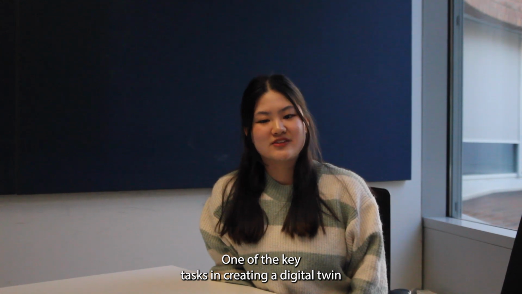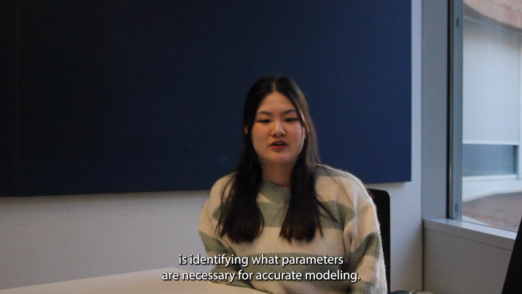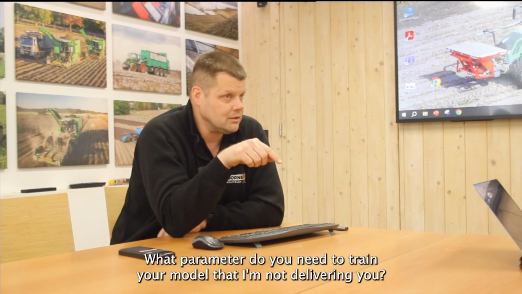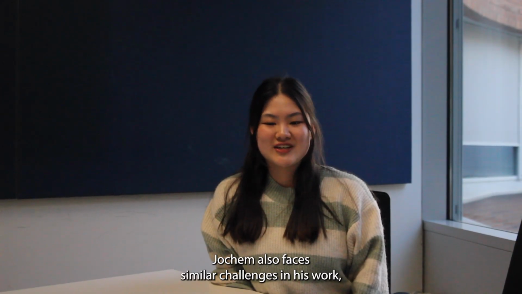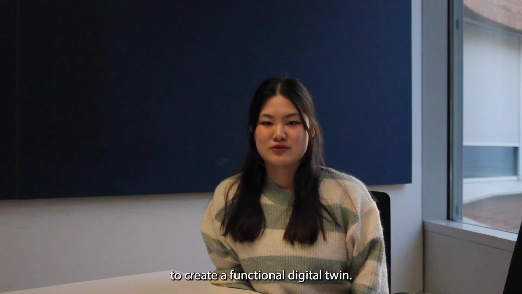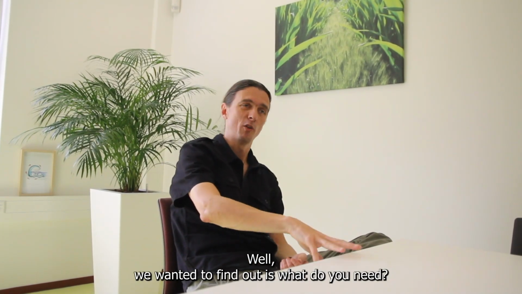One of the key tasks in creating a digital twin is identifying what parameters are necessary for accurate modeling. Yeah, we all have that, but you miss that. That's what I want to learn. That's what I want to know from Wageningen. What parameter do you need to train your model that I'm not delivering you? Joachim also faces similar challenges in his work, emphasizing the need to determine precisely what data is necessary to create a functional digital twin. What we wanted to find out is what do you need, right?